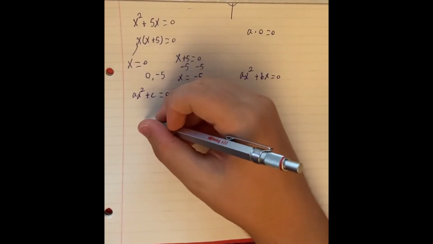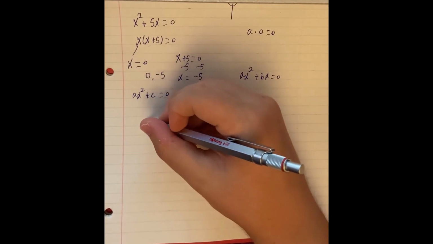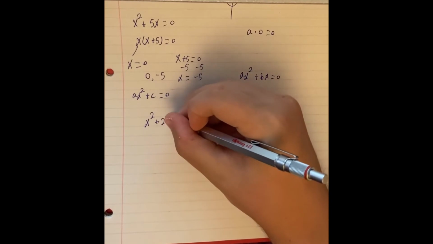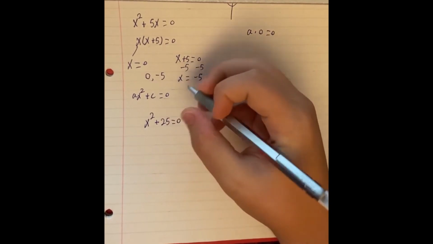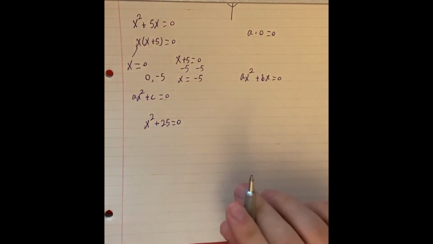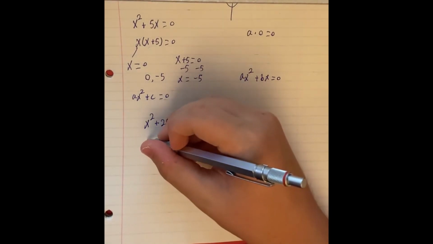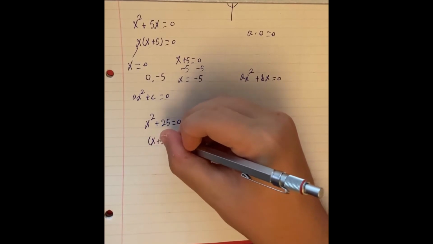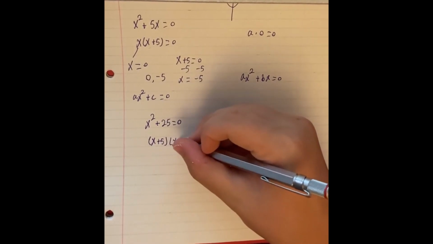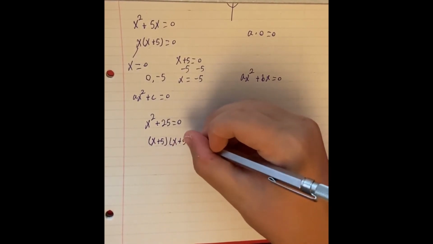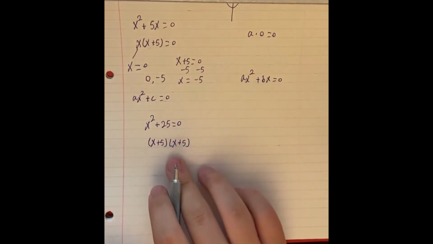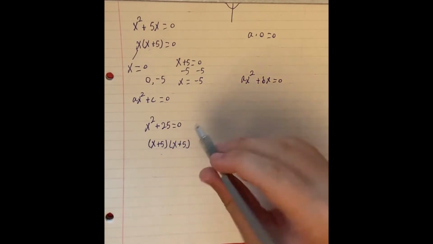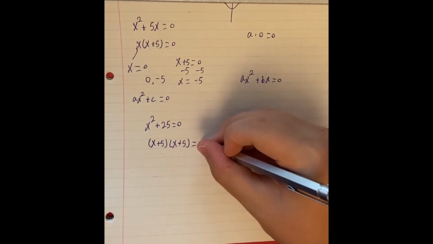Let's take the equation x squared plus 25 equals 0. Now we factor it out, and we're left with the quantity x plus 5 times the quantity x plus 5. That's the same as the quantity x plus 5 squared, but for the sake of what we're doing, I'm just going to keep it expanded like that.